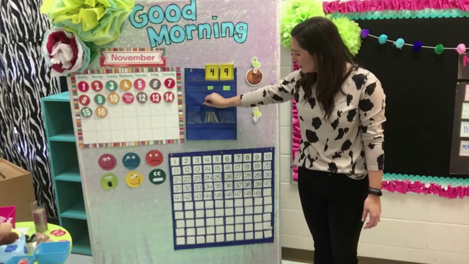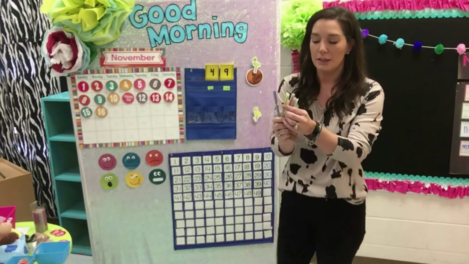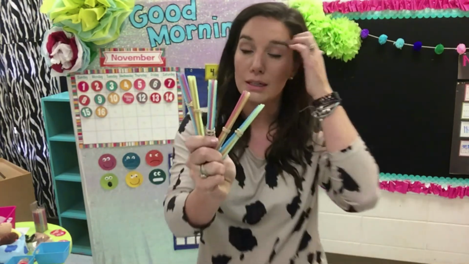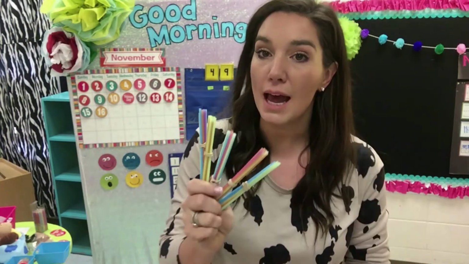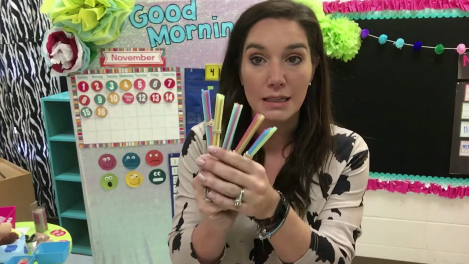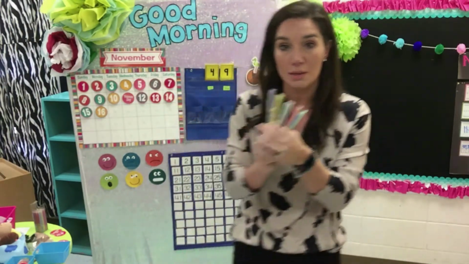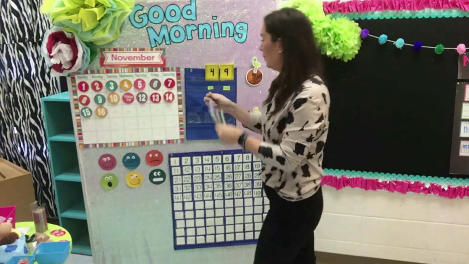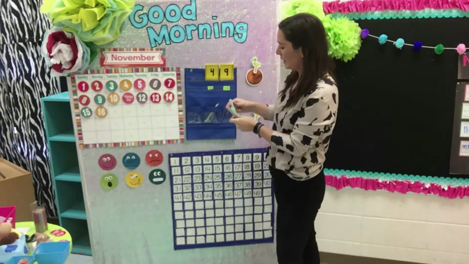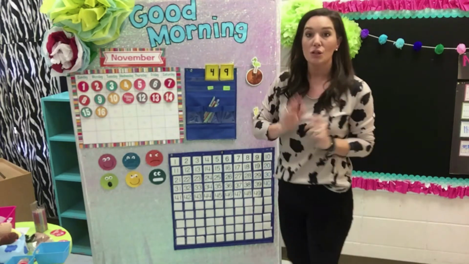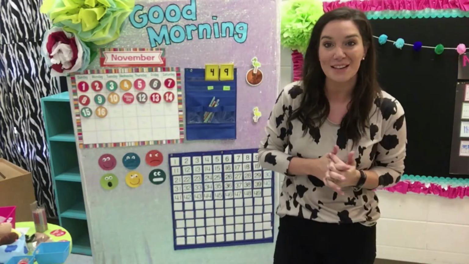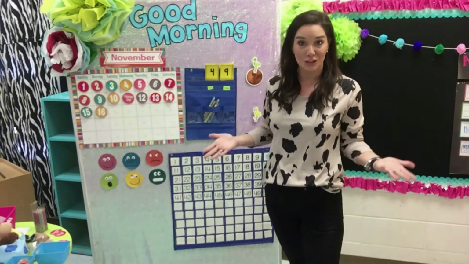And let's count how many days we've been in school. Now, like I just said, we've counted all of these and grouped them up. And I don't have to count them one by one anymore, which saves me some time. Now I count these by tens because they're groups of 10 straws apiece. Okay, so count with me. Here we go. 10, 20, 30, 40, 50. So you've been in school for 50 days today. Wow, that's amazing. That's halfway to 100.